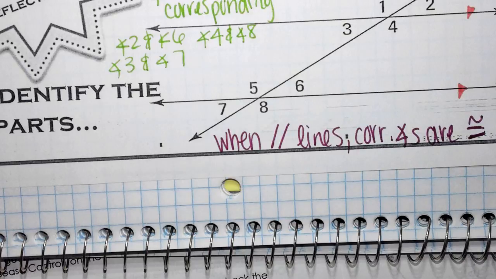All right, let's hustle. Alternate interior angles. What do you think the word alternate means? Corresponding was they're on the same side, right? So what would alternate be? Opposite sides. And what would interior be? Inside.